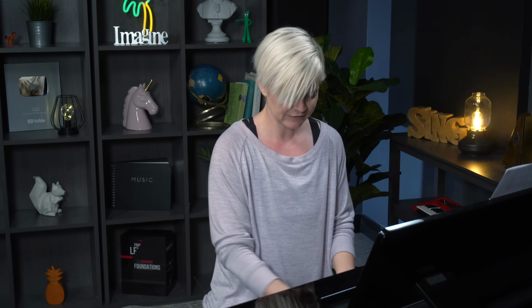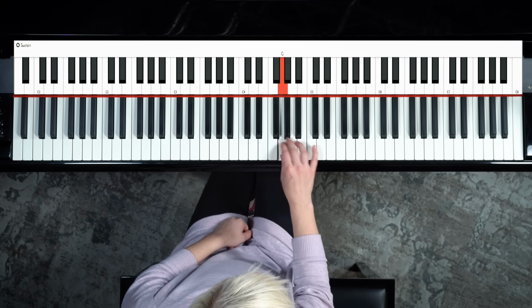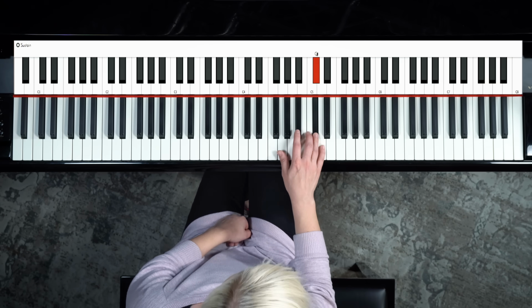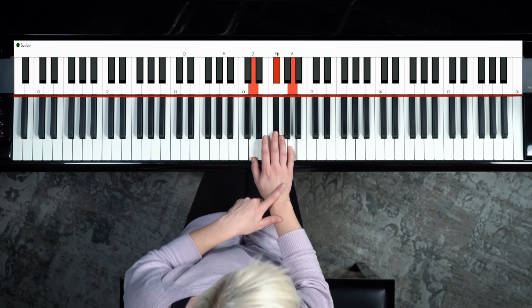So in the key of D, this is why knowing your scales is important. We have D, E, F sharp, G, A, B, C sharp, and D. So let's play a D chord. This is a D major chord.